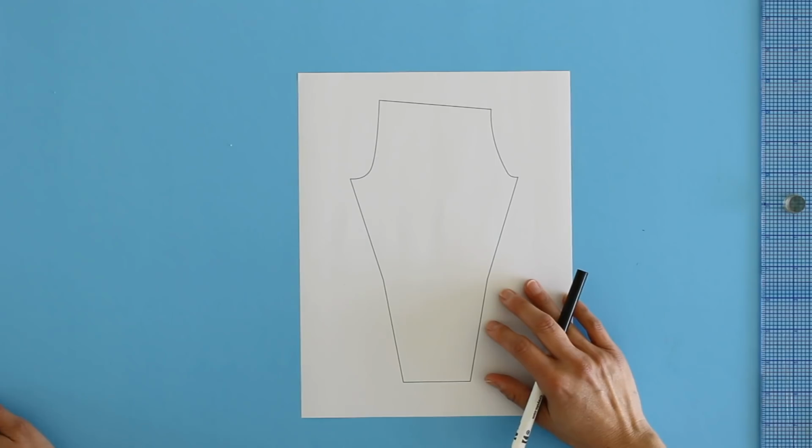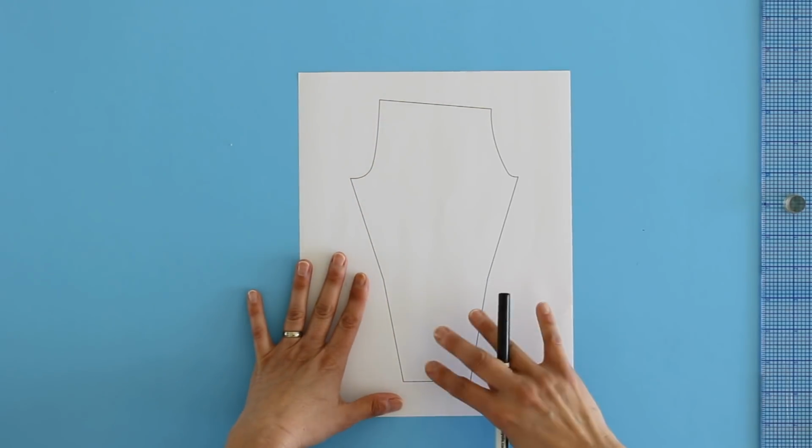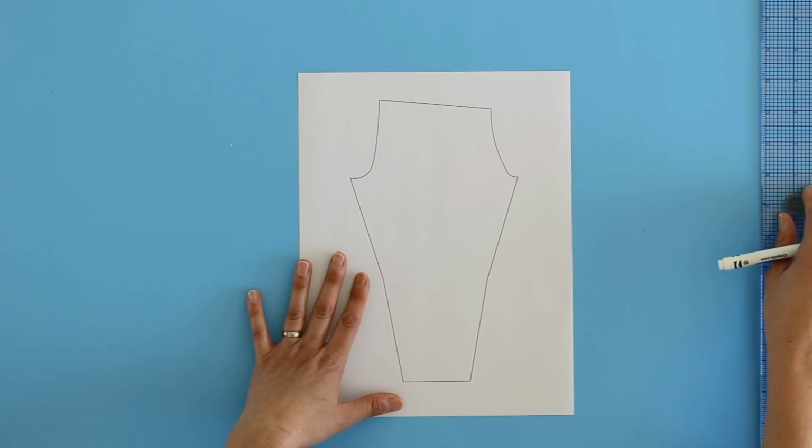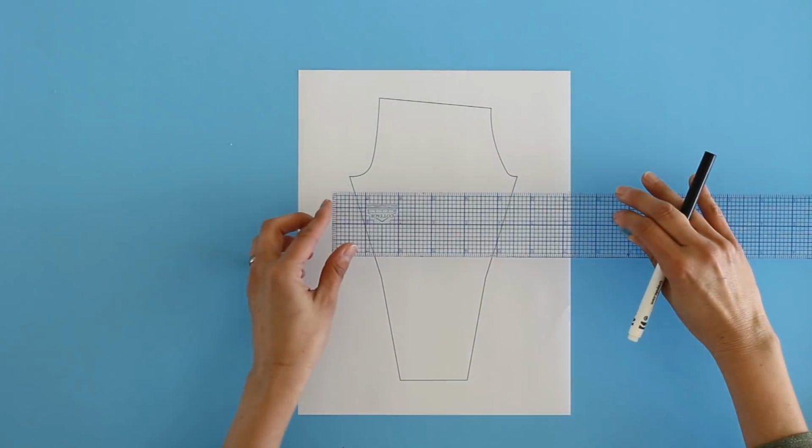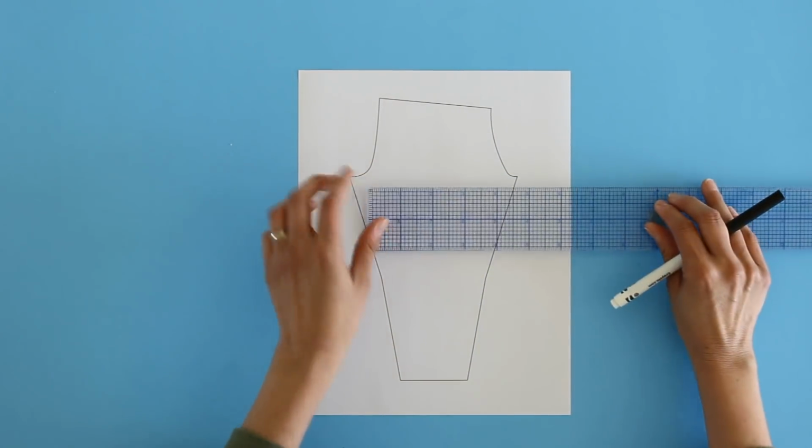So let me show you specifically what I did to create the leggings that I made out of the sloper that I started with. I'm starting with a scale model of my basic leggings pattern that I drafted for myself. And the first thing I did was add a side seam.